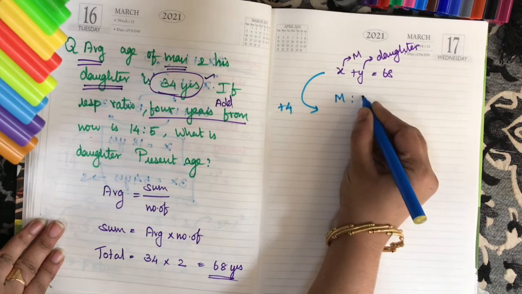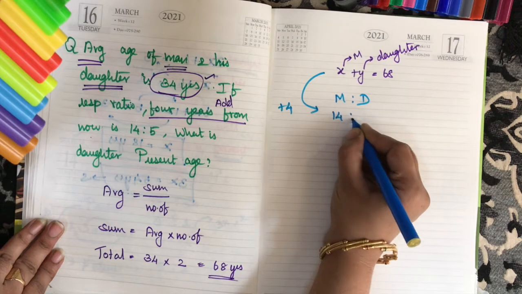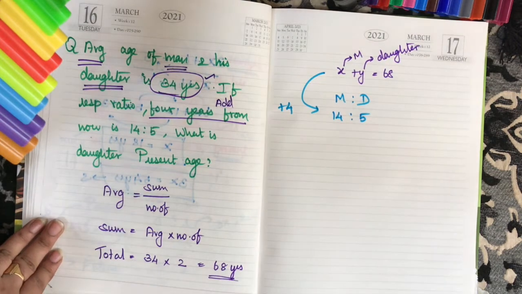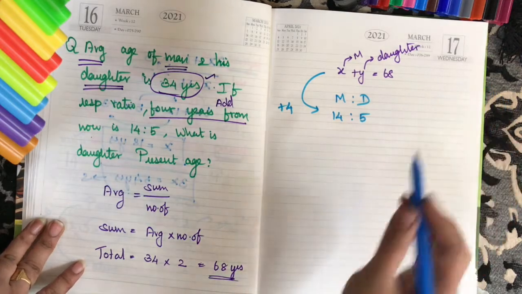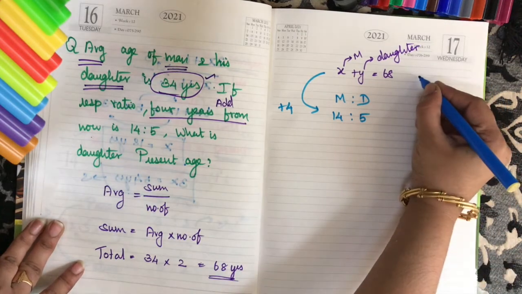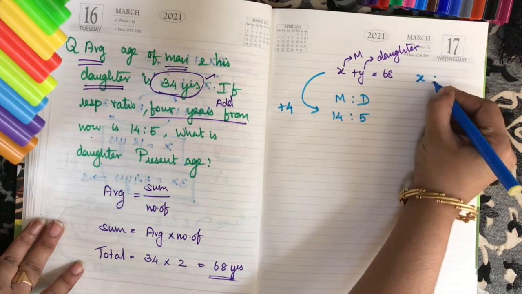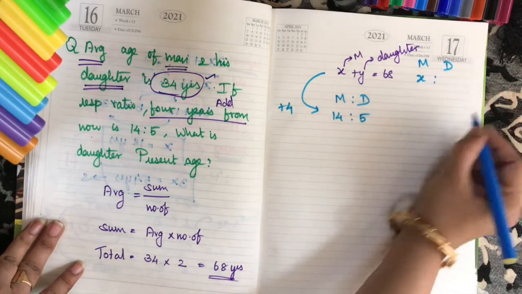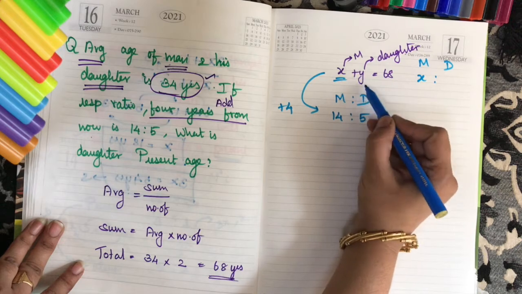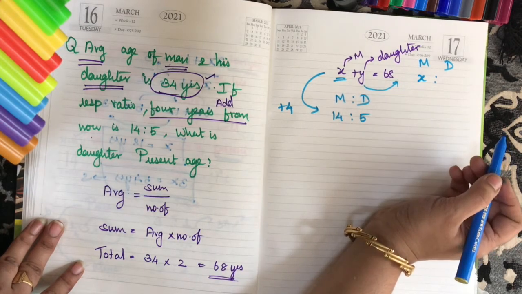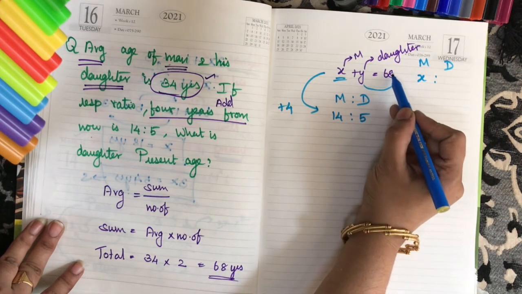Man is to daughter is 14 is to 5. Okay, how can I find this ratio? Very, very easy. If I take this man ratio is x, man and daughter, right? Man as x means what is the daughter? 68 minus x, right?